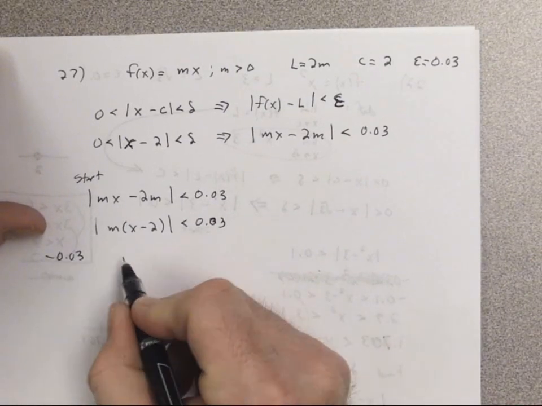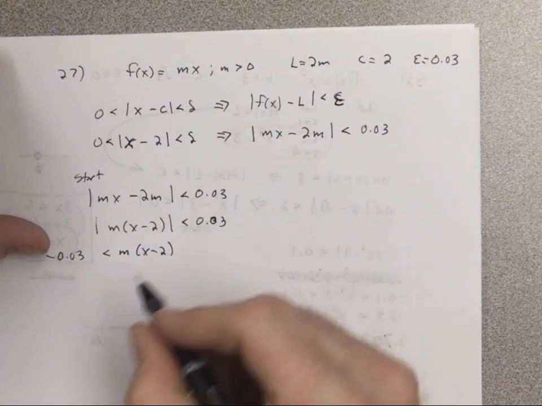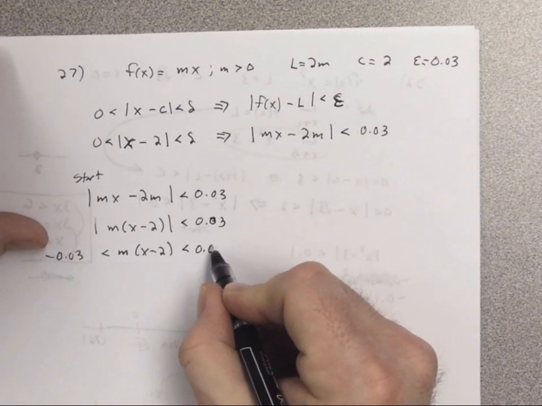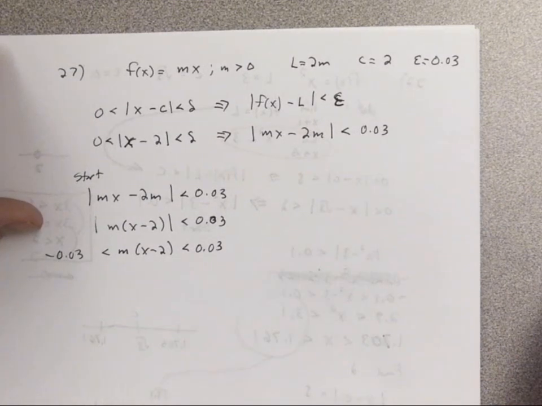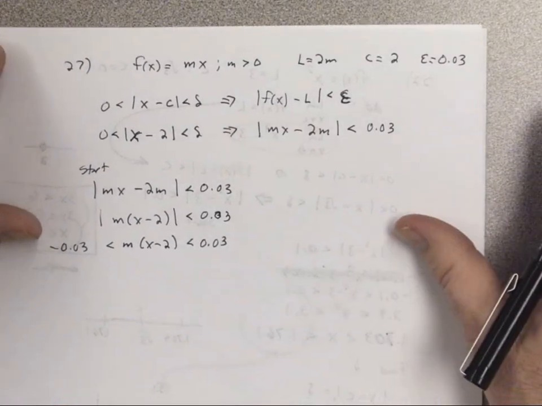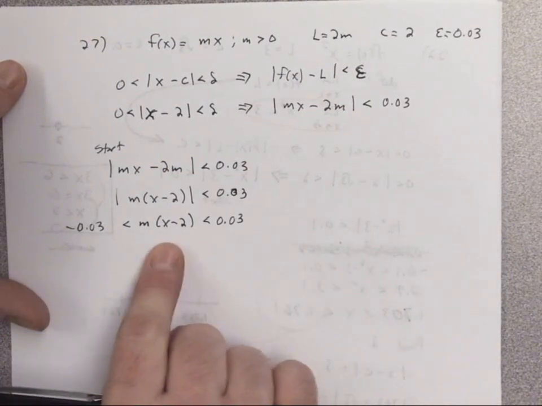Negative 0.03 is less than m times x minus 2, which is less than 0.03. I don't know if I even had to do that, to be honest. There's a couple different ways, but this is good enough. Now what? Divide by m, yeah? Because remember, I'm solving for x, and the outermost piece is m. You guys agree?